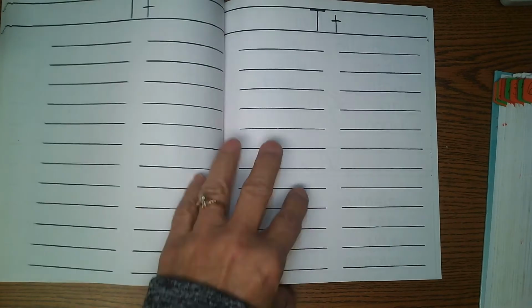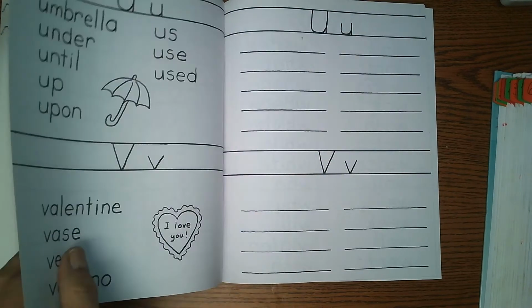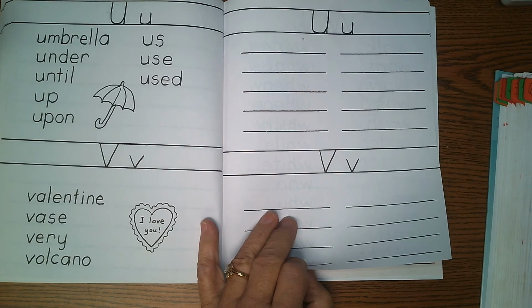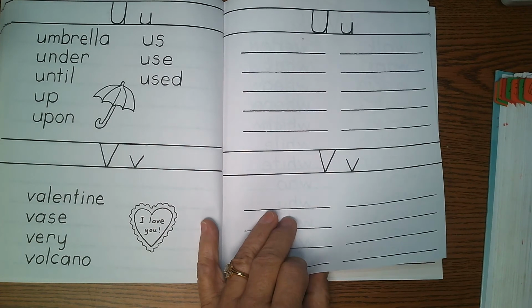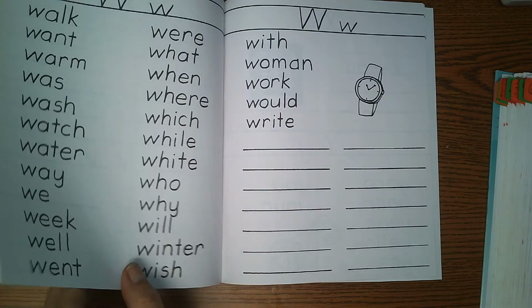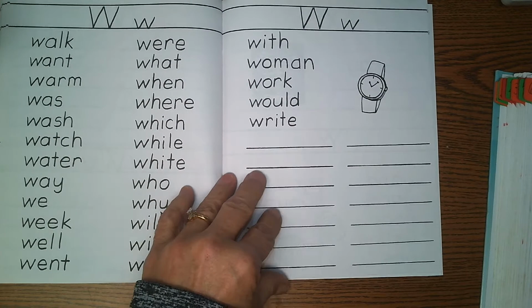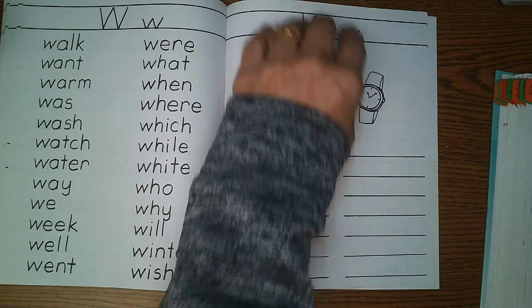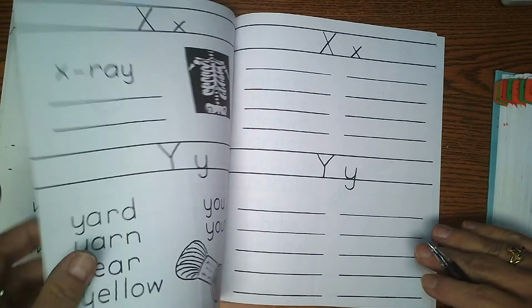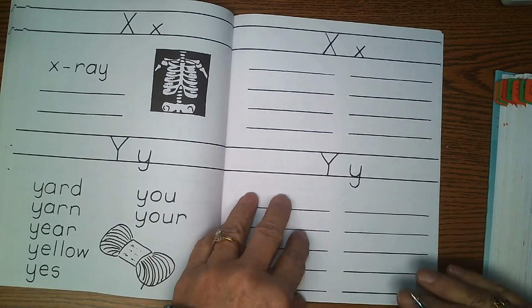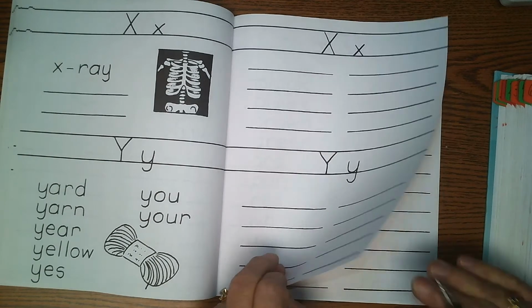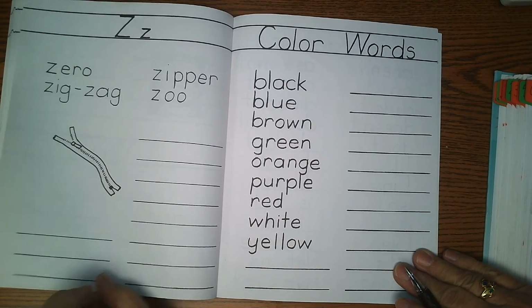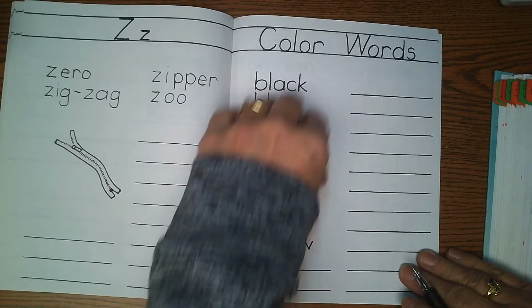Okay, there are no words that begin with U, and there are no words that begin with V. W. There are no words that begin with W, with X, with Y, or with the letter Z. There are no color words.